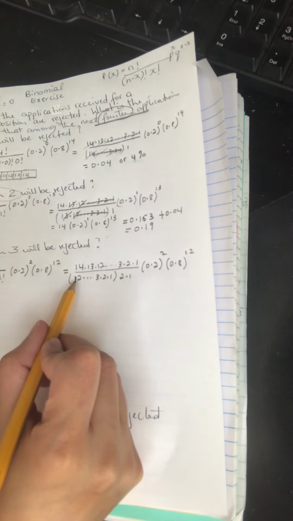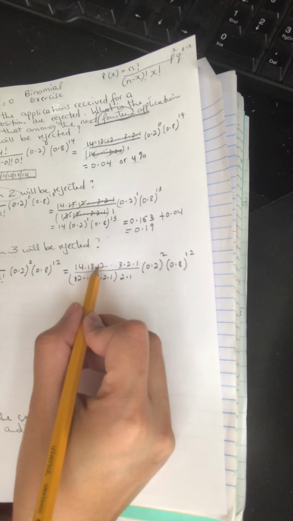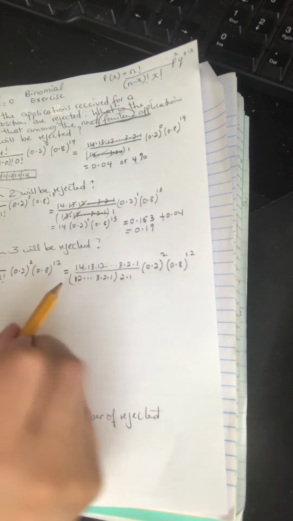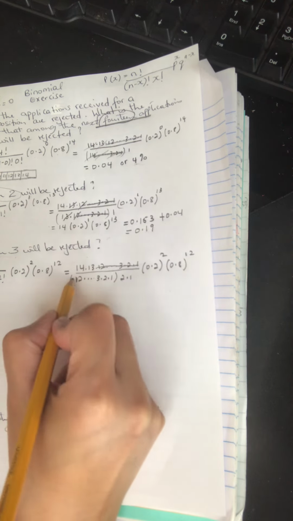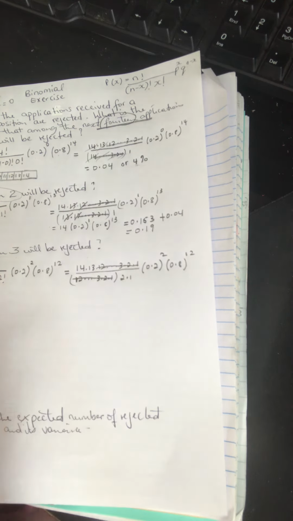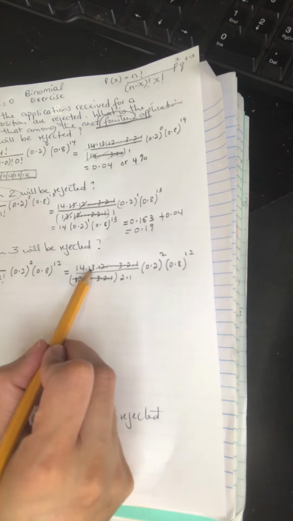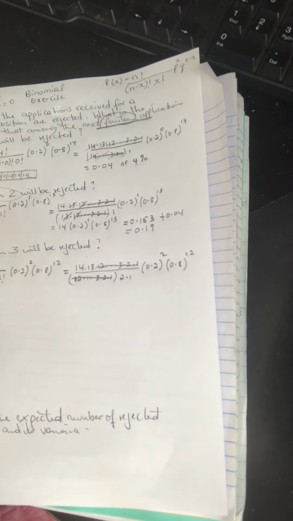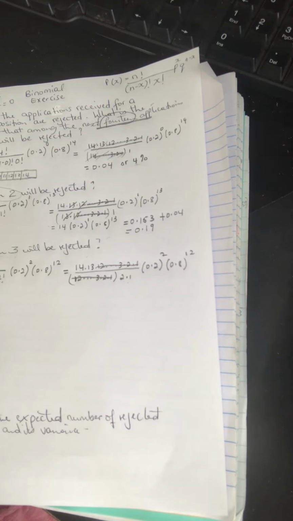So we have 12 factorial at the bottom here. So we're going to cancel off everything from 12 all the way down to 1. So what's remained here? We remain with 14 and 13, 2 and 1. But we can go a little bit farther down. We can simplify this a little bit more.